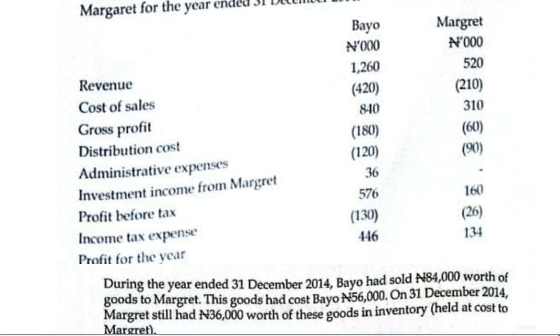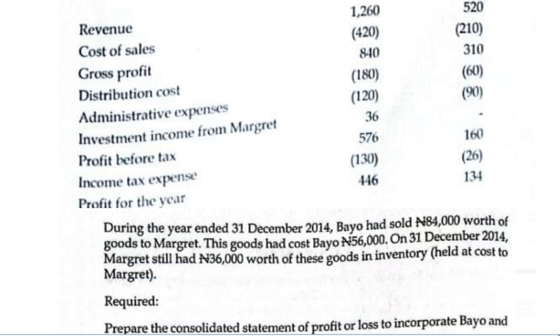For instance, in this question, during the year ended 31st December 2014, Bayo sold 84,000 worth of goods. That is the value of sales that the parent sold to the subsidiary.